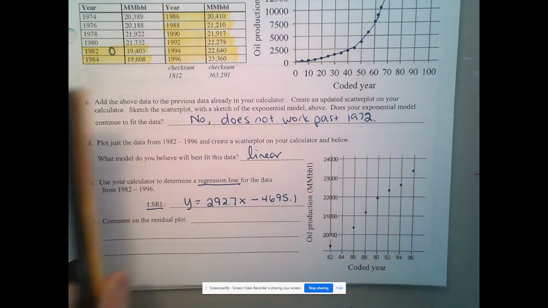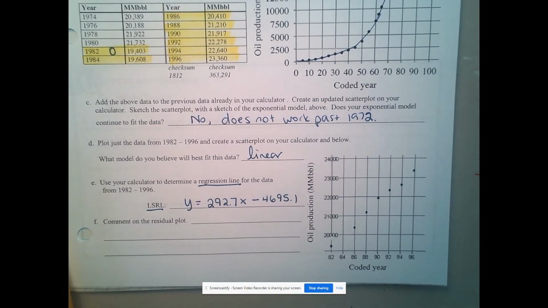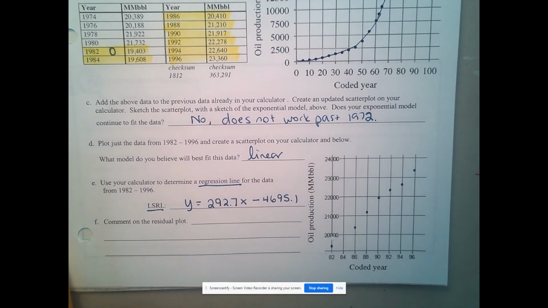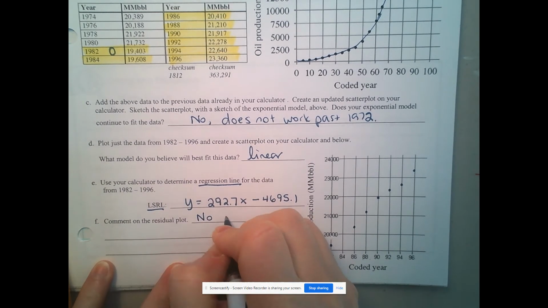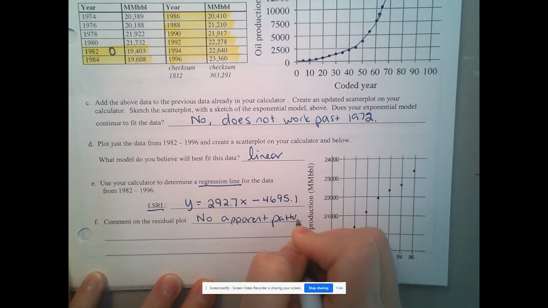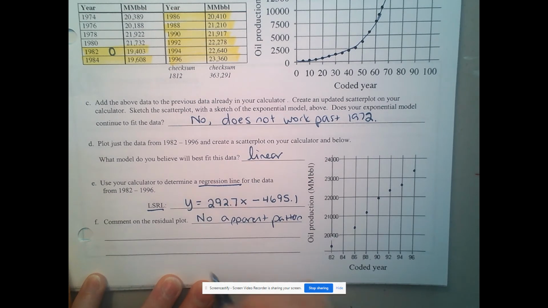But this one had a pretty decent set of data for our R values and R square values, both being like 0.99 and 0.98. So it's pretty solid. But you could, if you wanted to, they asked us specifically to do a regression line, but it does not appear, no apparent pattern.